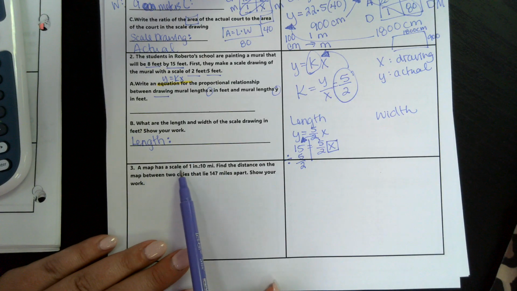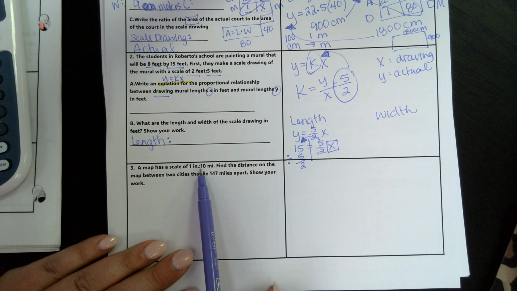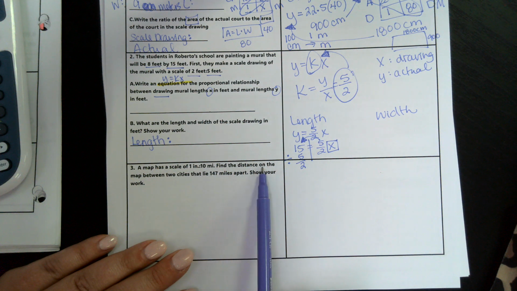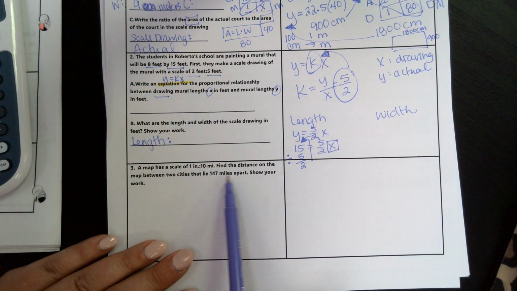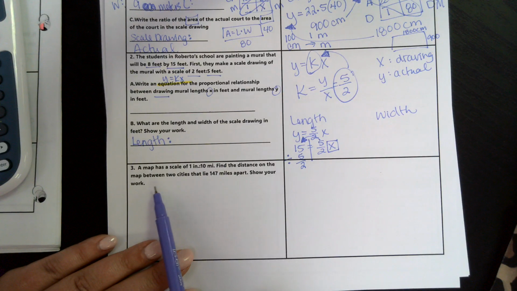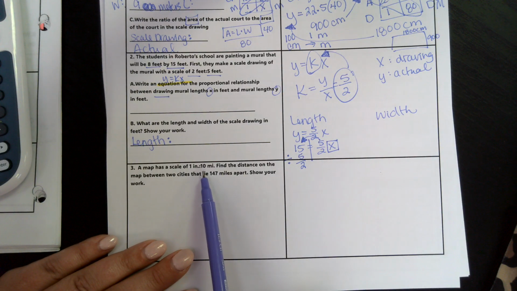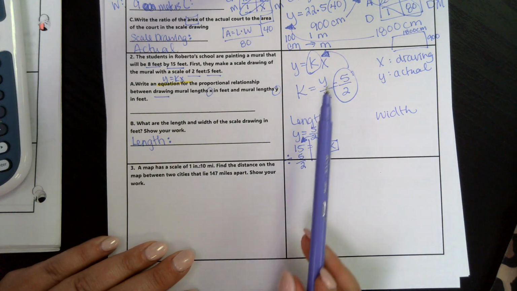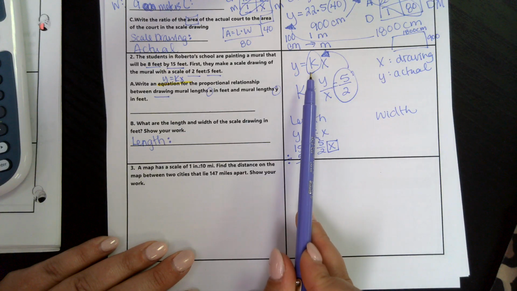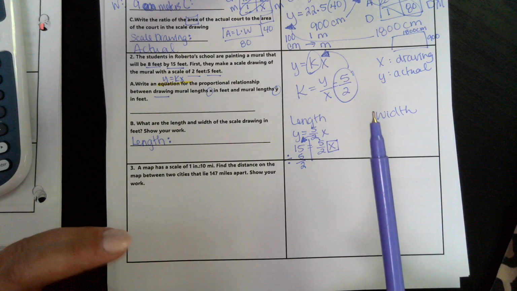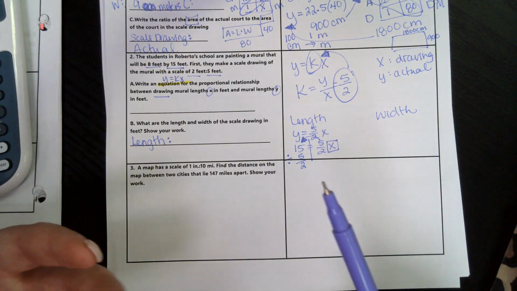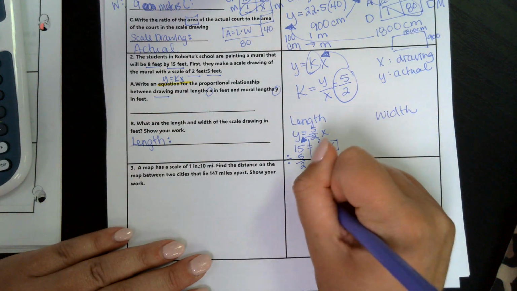A map has a scale of 1 inch to 10 miles. Find the distance on the map between two cities that lie 147 miles apart. Show your work. So you've got two options here. You've got the option to find K and to create an equation, or in my opinion, the easiest way for this is to do a ratio box.